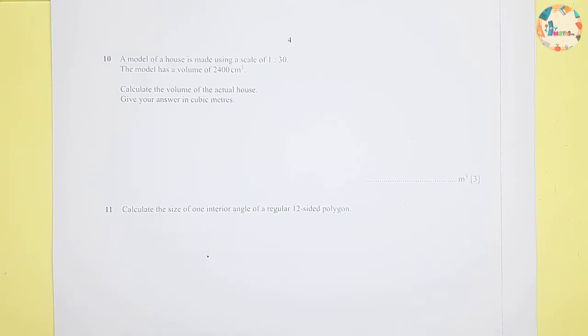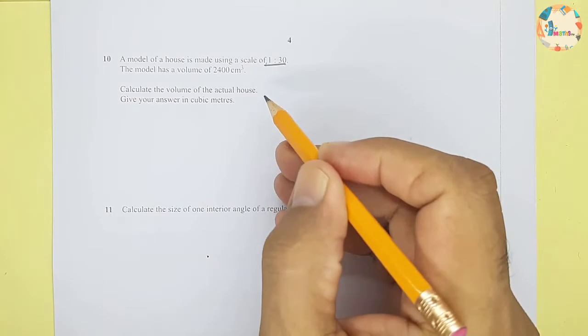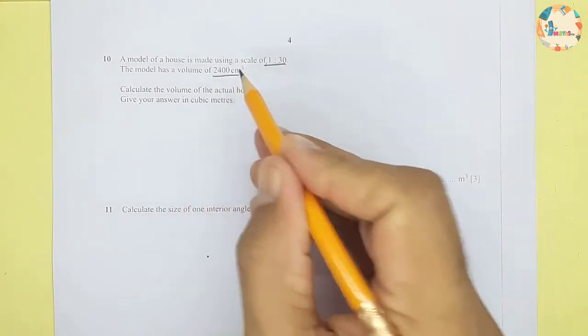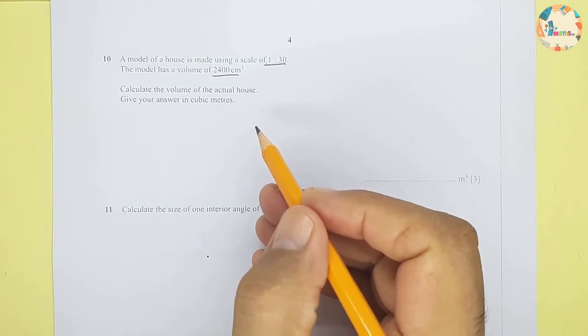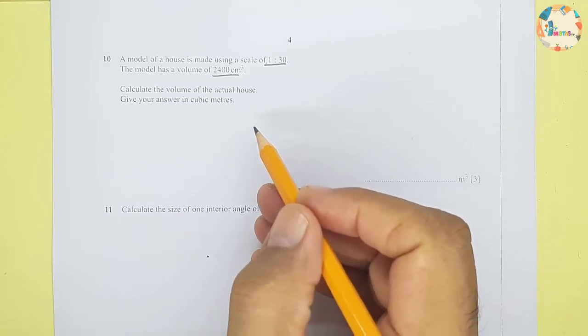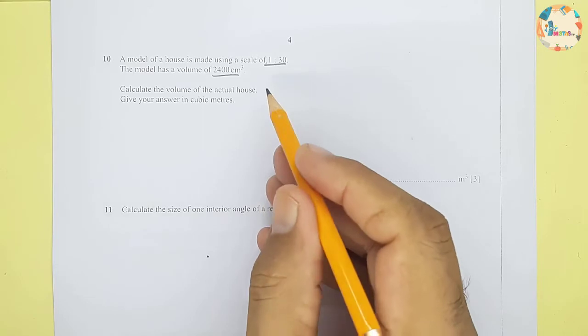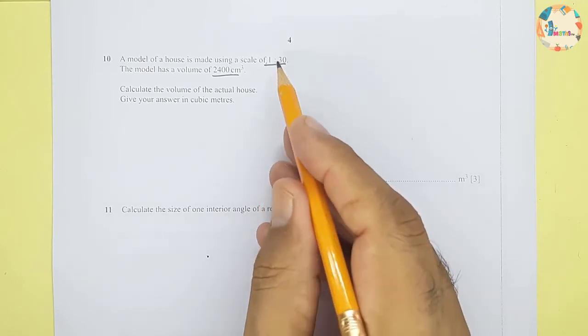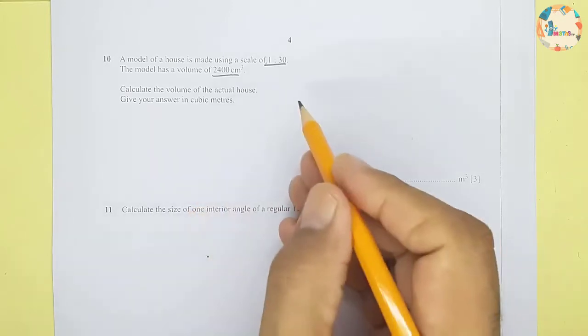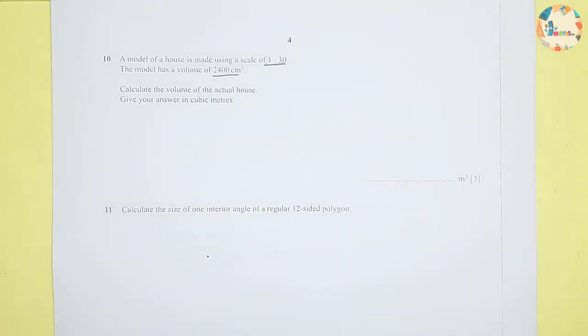Question number 10. A model of a house is made using a scale of 1:30. The model has a volume of this. Calculate the volume of the actual house. Give your answer in cubic meters. So 1 over 30, so the ratio is 1 and 30. Accordingly, we will use that.